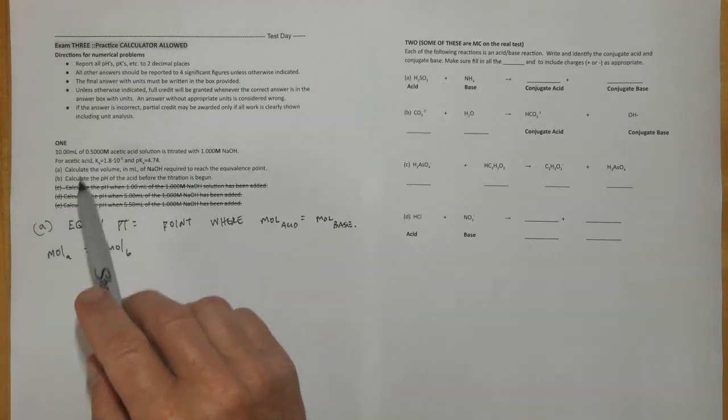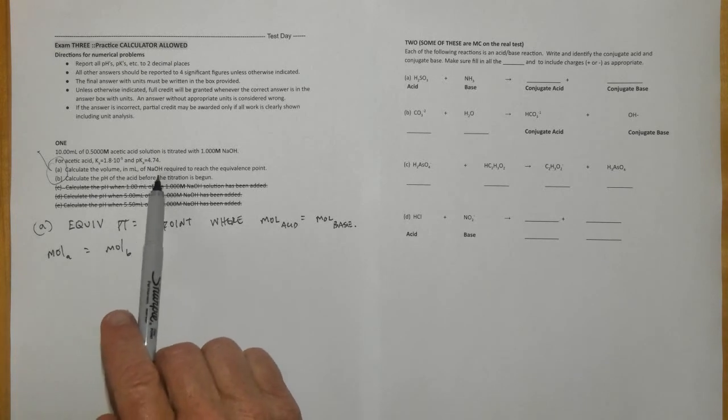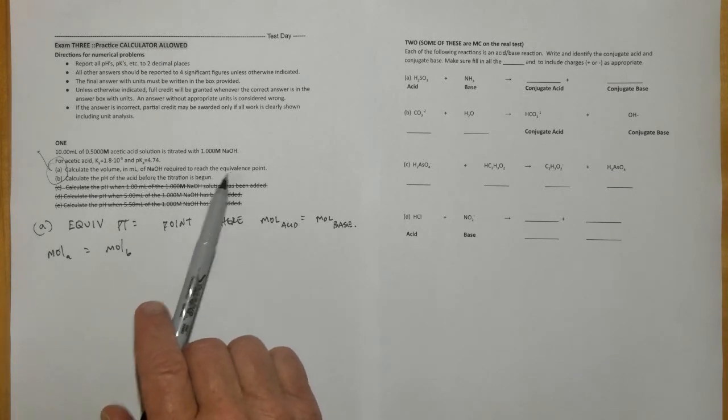Okay, so this is number 1, and only a portion of this is what I'm going to work that could be on the 2021 exam, but maybe more in the future. The equivalence point that's referred to in letter A is where the moles of acid are equal to the moles of base when two things are titrated together.